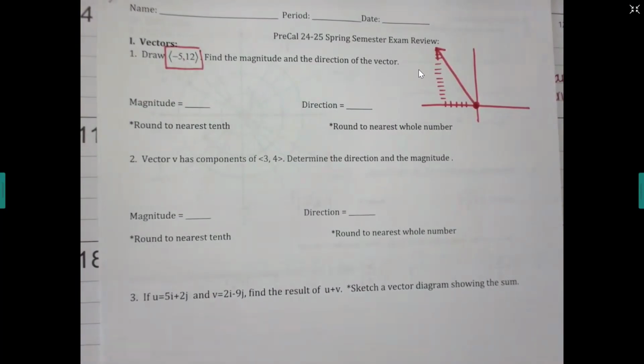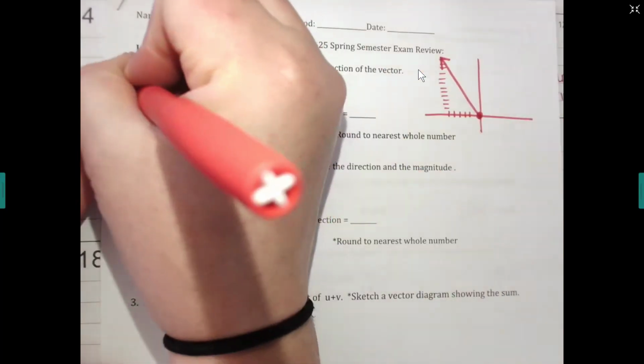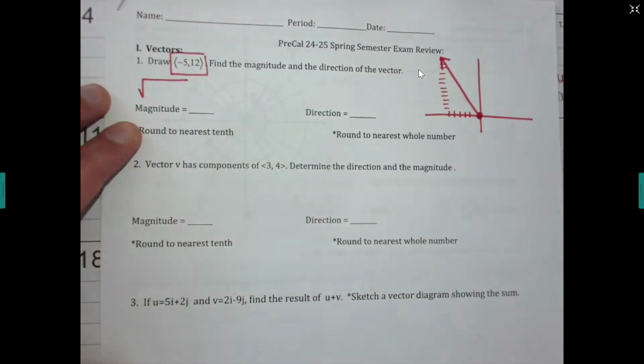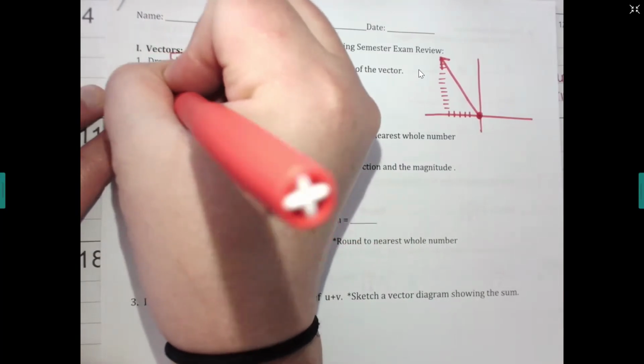Okay. Then from there, you're asked to find the magnitude. You will have a cheat sheet, or not cheat, a formula chart, whatever you want to say, that'll have all these formulas on it. Magnitude is the square root formula. And then you do 5 squared plus 12 squared.